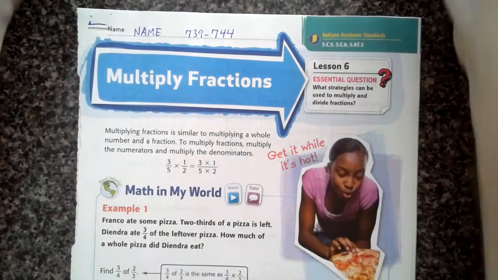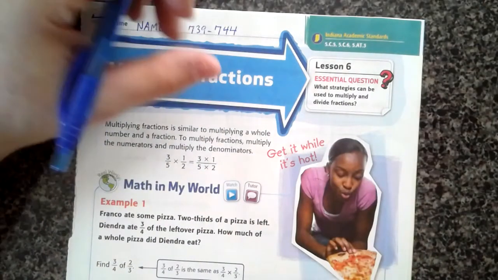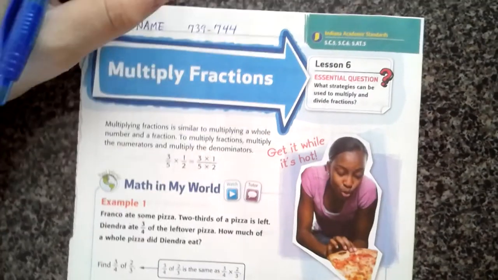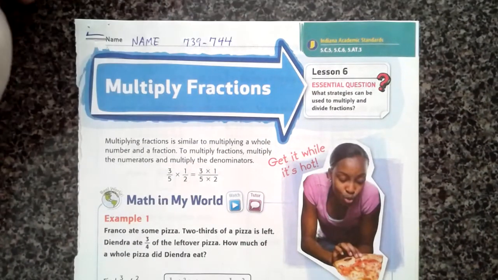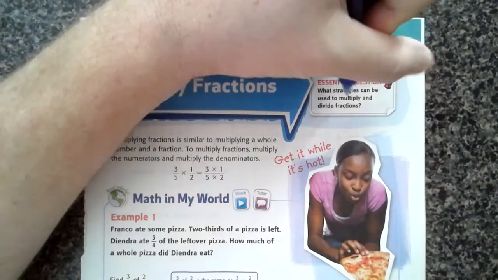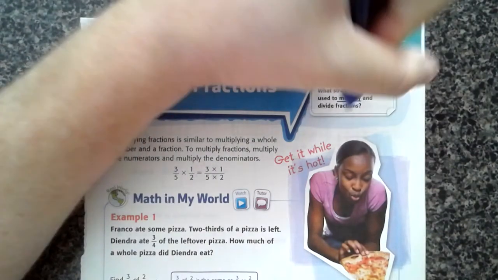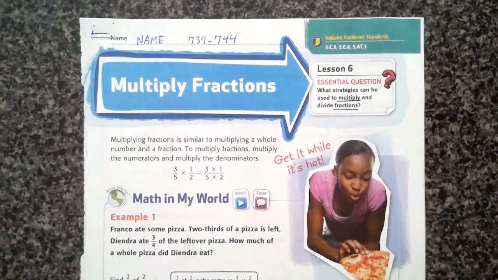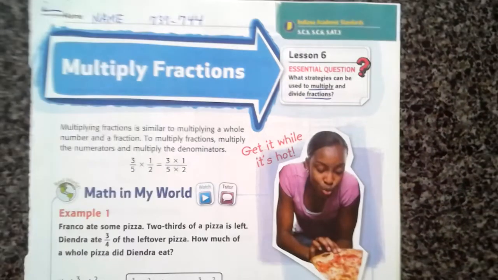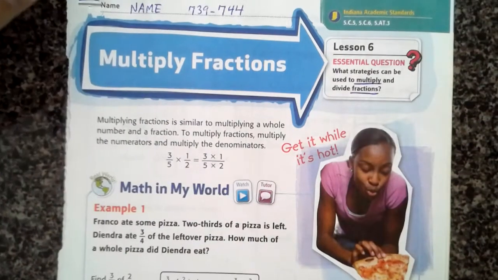The essential question today, as it is this entire chapter, is: what strategies can be used to multiply and divide fractions? And we're still on this part right here, multiplying fractions. Let's get a little closer.